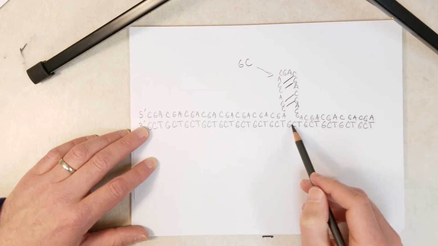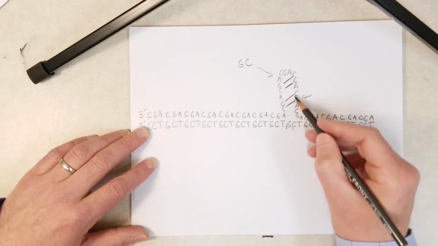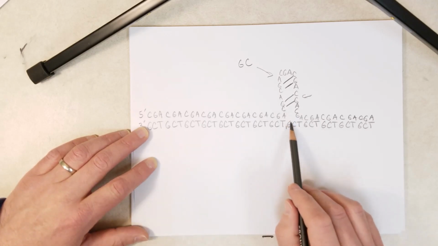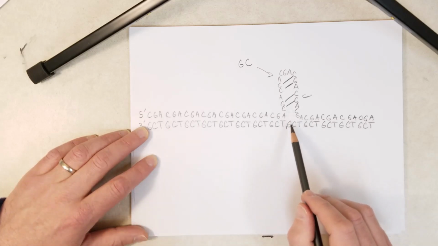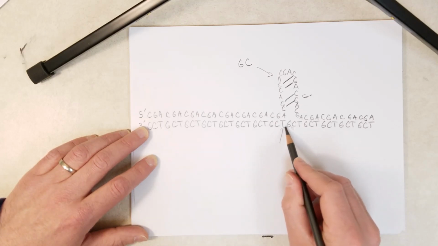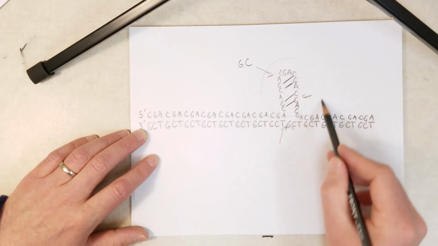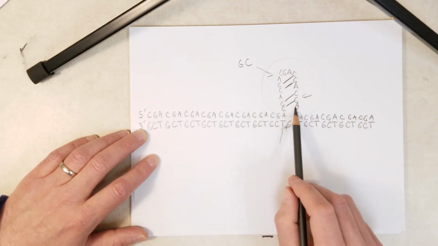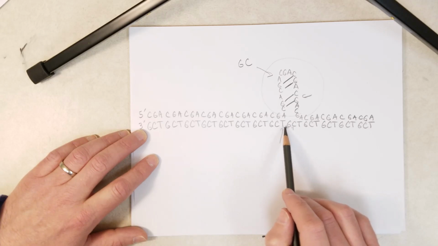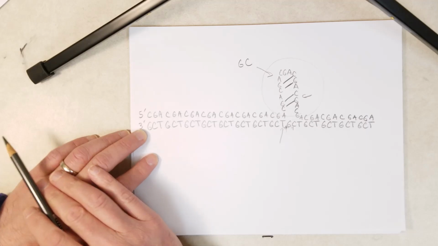But another possibility is that there's a nick made in here, and then this is used as the template to fill the resulting gap. And if you look in the notes, you see a pretty nice diagram of what happens when a nick is made in this side. We end up with a gap, and then we have to actually add more nucleotides to this strand down here. The end result is we've added a lot of nucleotides to this sequence. Nucleotides that weren't there, we've added them. And as a result, we've increased the length of the repeat region. We've increased the number of nucleotides in this region.